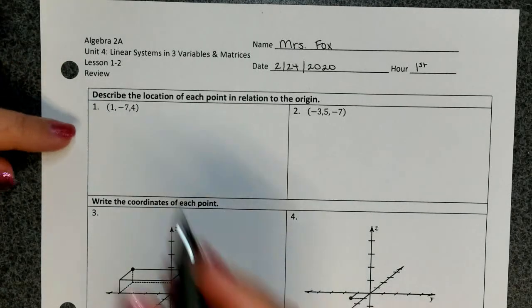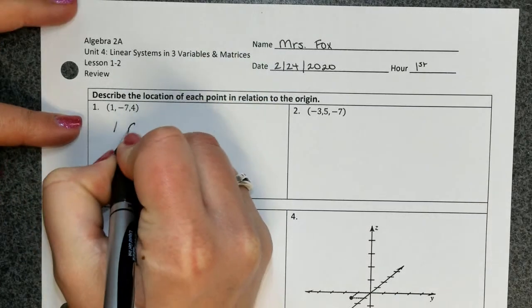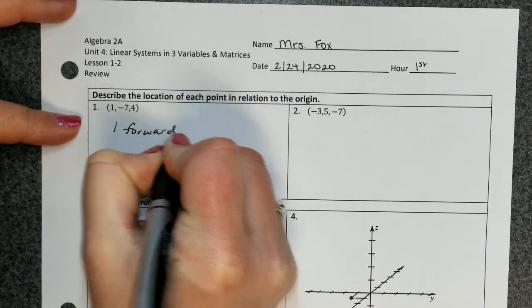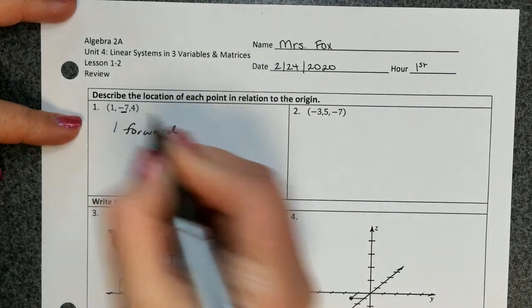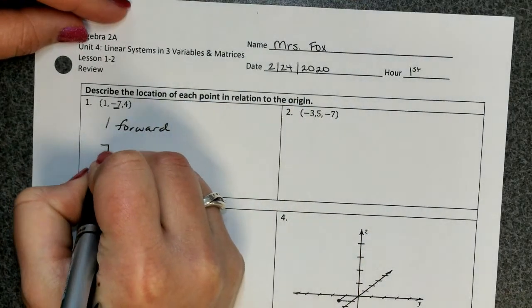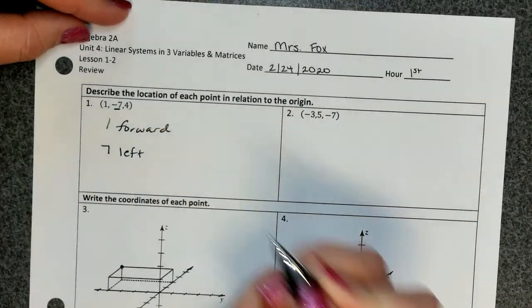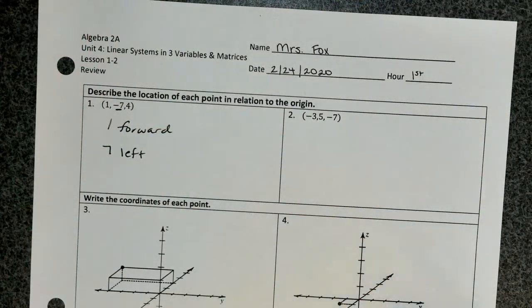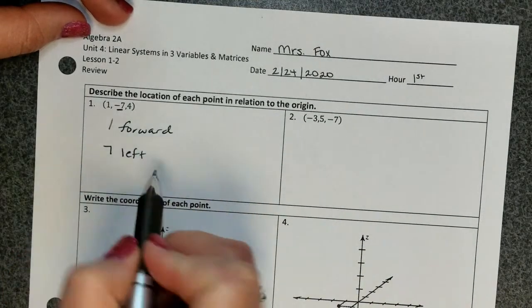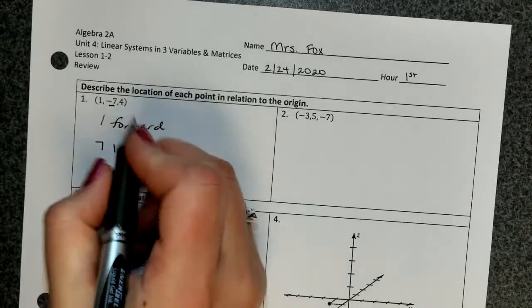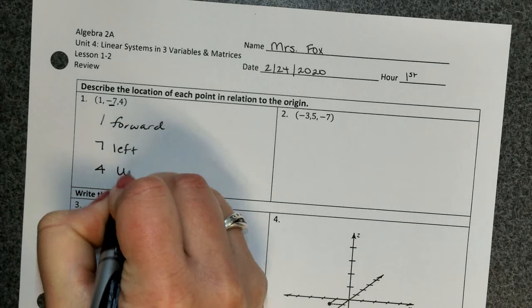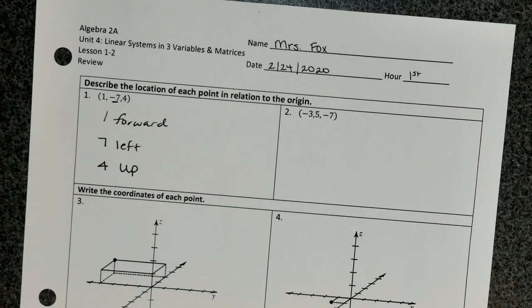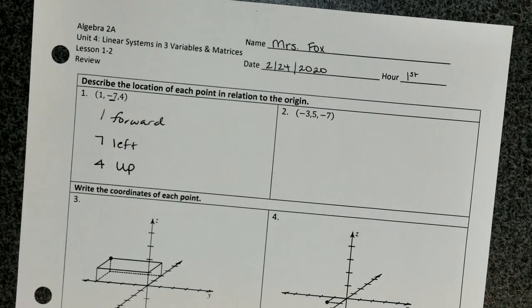For the first one, you write 1 forward. 1 forward. And -7 to the left. Okay, so the -7 tells you 7 left. We don't want to write -7 because then that's a double negative. We don't want to do that. So just 7 units left. And then 4 up. Very good. All right. Number 6, how are we going to do number 2 then?